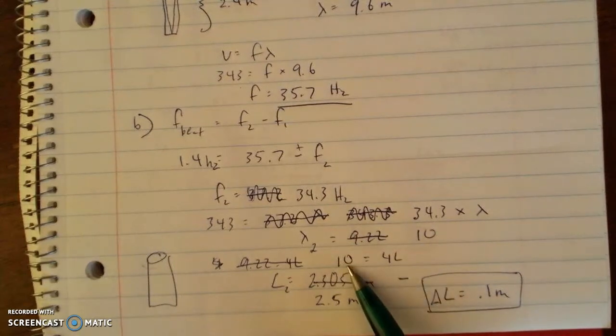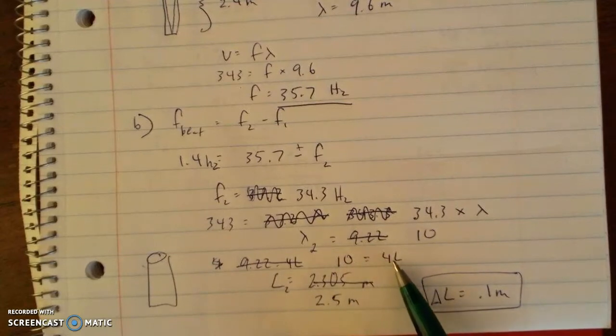So 10 is 4 times the length of the tube. So remember our wavelength, length of tube relationship. So 10 divided by 4, the length of this second tube has to be 2.5. Now we're asked by how much is the second pipe too long, so really we compare to our first pipe, 2.5 to 2.4 meters, and so the difference in length is 0.1 meters.